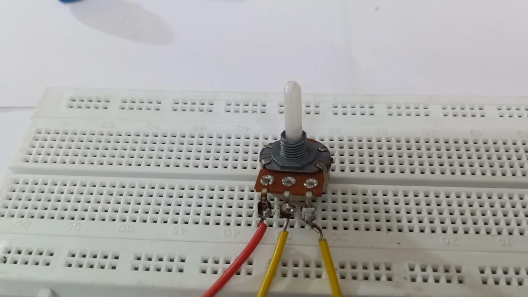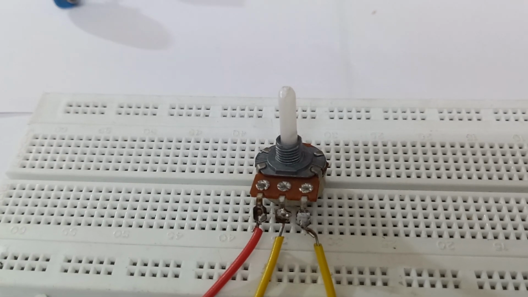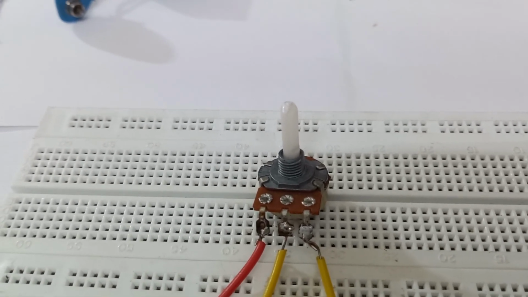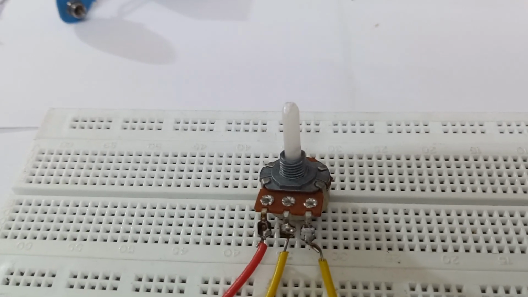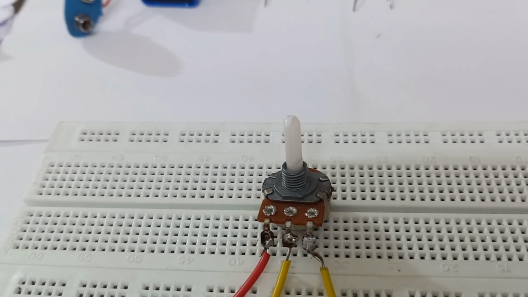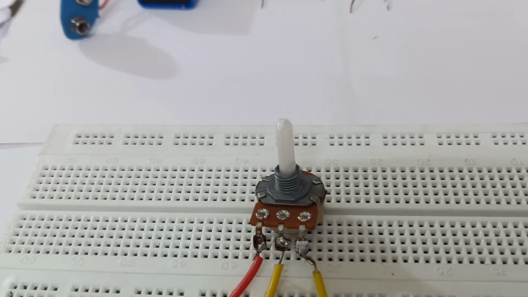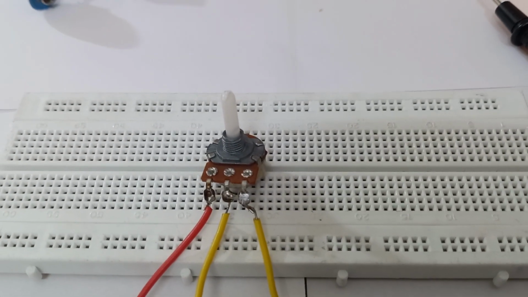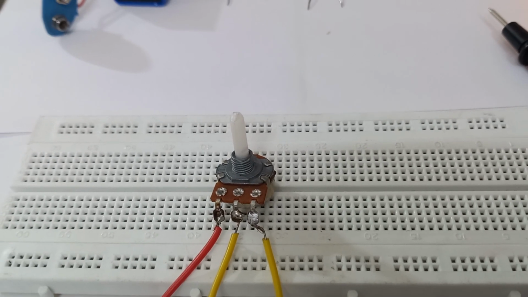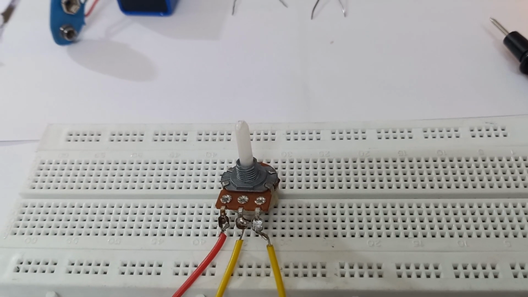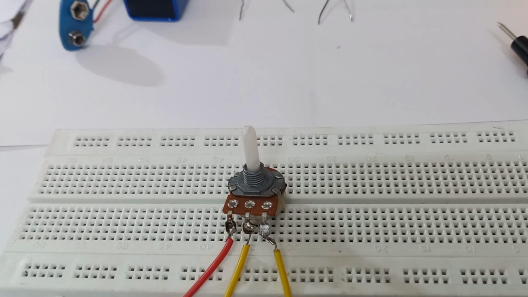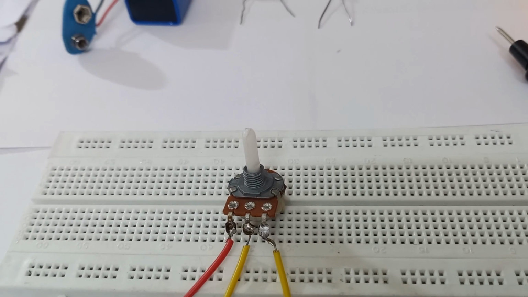Potentiometers are also used in some electronic devices such as TVs, computer monitors, etc. And potentiometers are also used in calibration and testing processes. So these are the applications of a potentiometer. Now I'll show you how the resistance varies by moving the wiper contact. For this I have to use a multimeter.